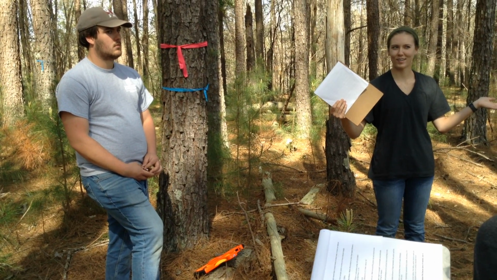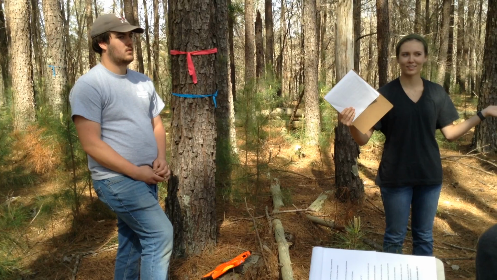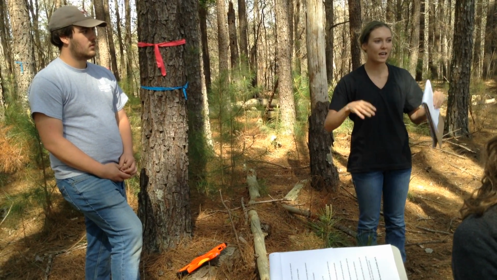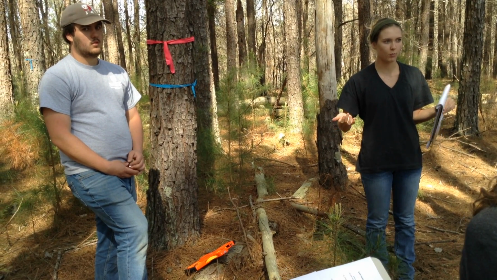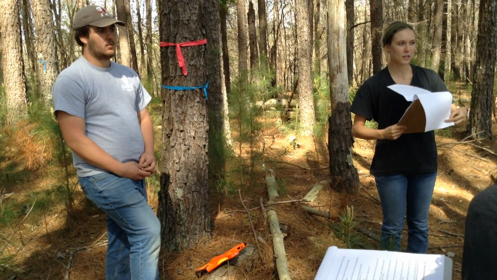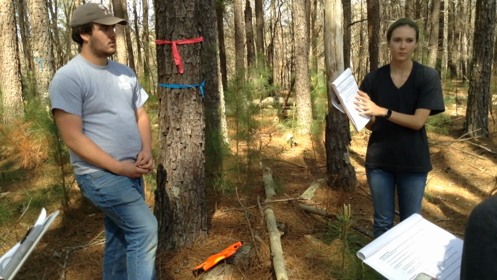It's greater. That means this tree is going to be in for our basal area calculations. Does anybody have any questions? That equation is on your sheet if you refer to it.